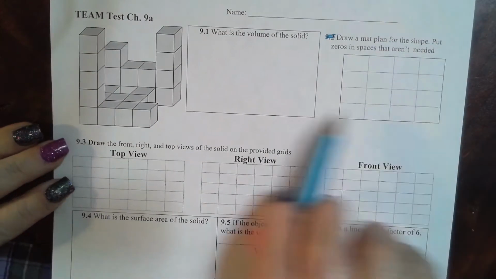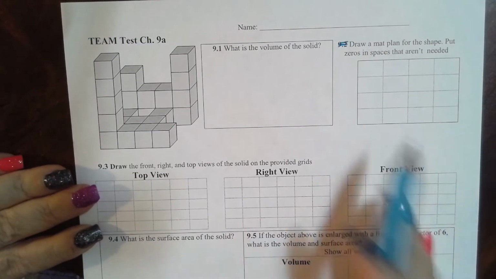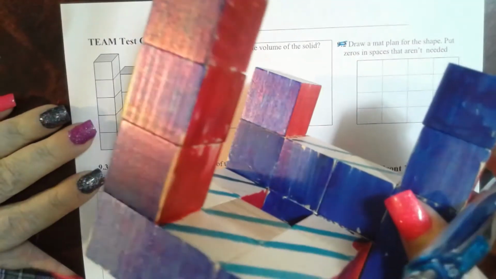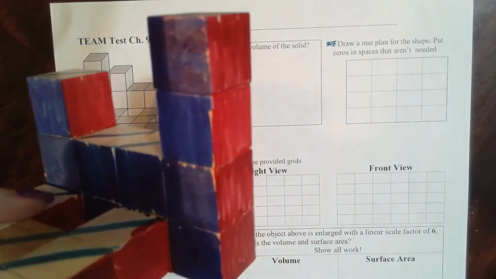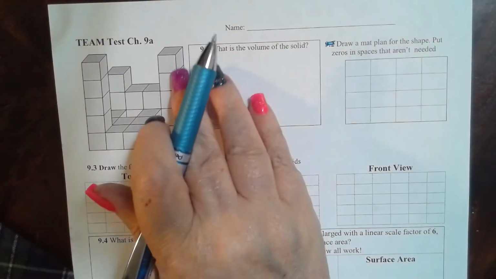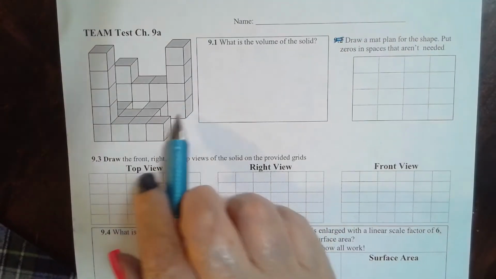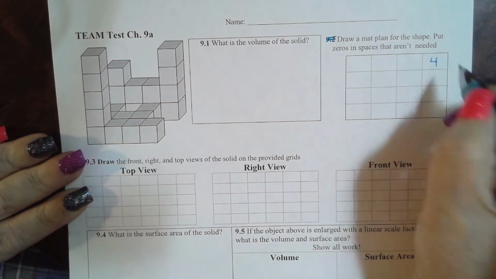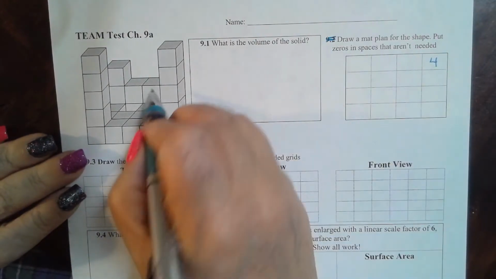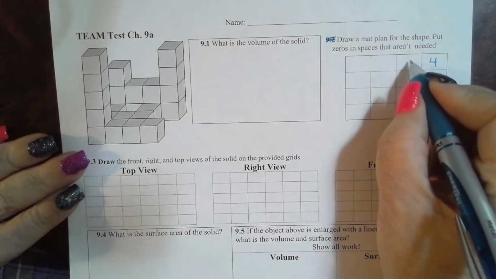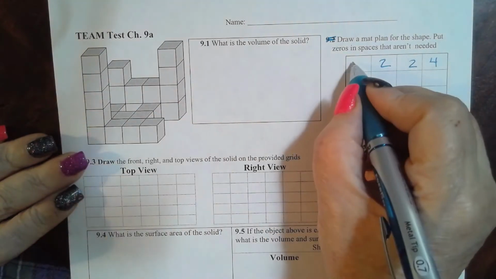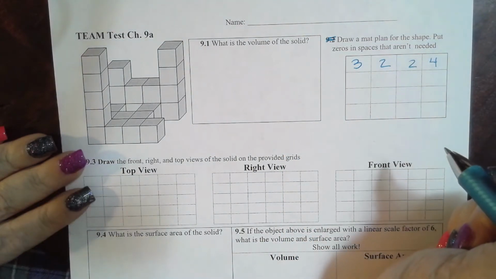So when we're doing the map plan, we really want to know how many objects there are in each of these different stacks. So when I look at this 3-dimensional object, I want to figure out, well, how many are in each stack? Now we can see that in the back on the far right, there are 4. So I can put a 4 here. Then next to that, I see there are 2 in that next stack, and 2 in the stack next to that, and 1 more than 2, so that must be 3.